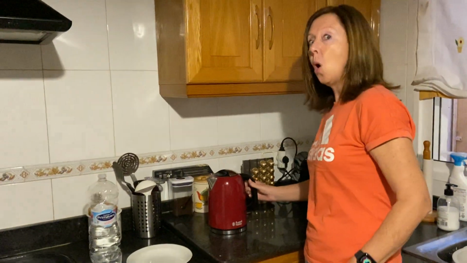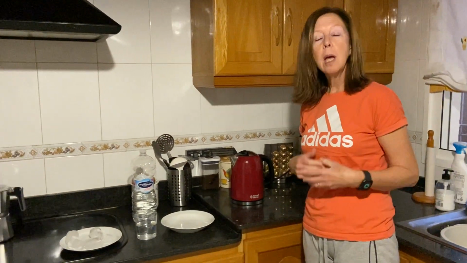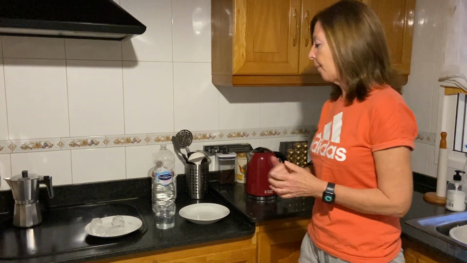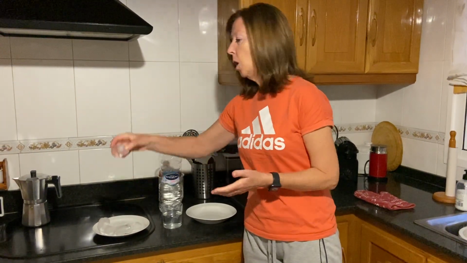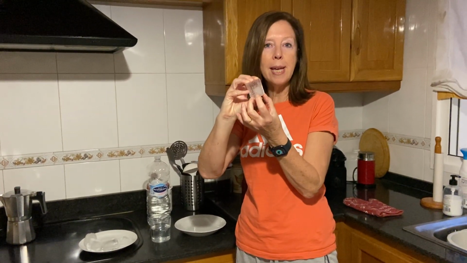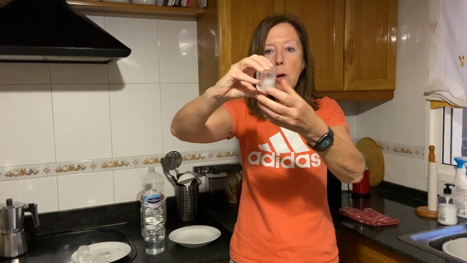Now, we're going to do an experiment to see if we can change the states of water. Here, we've got some ice. Now, ice is a solid at 0 degrees. What happens if we leave it out? You can see already, look, it's changing.